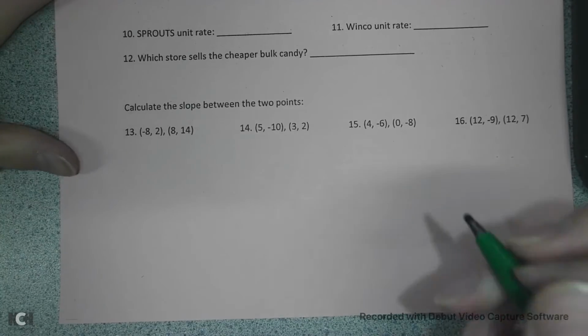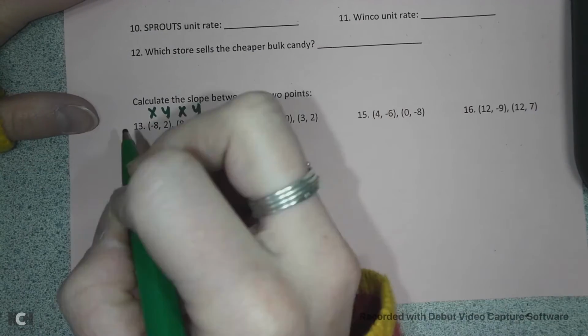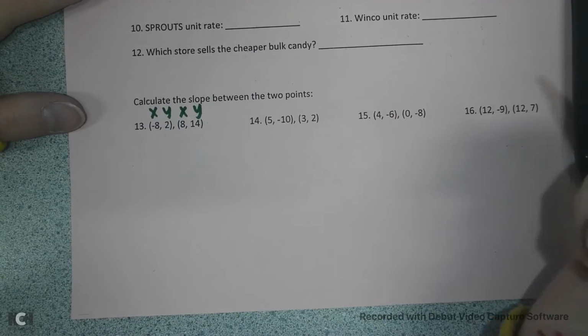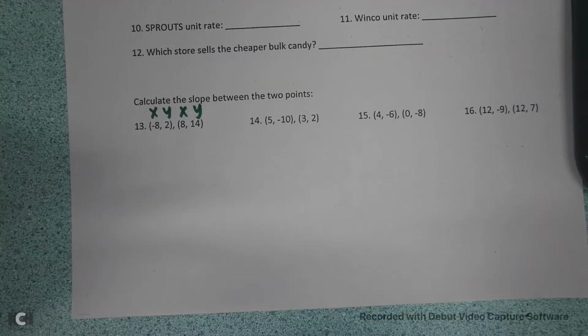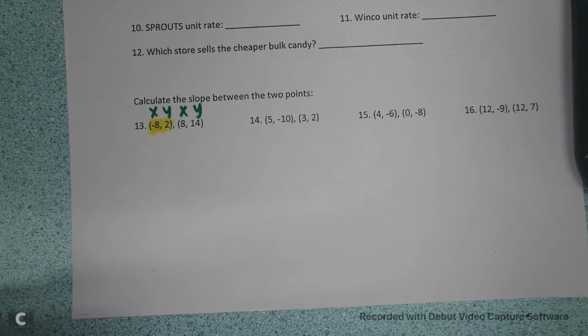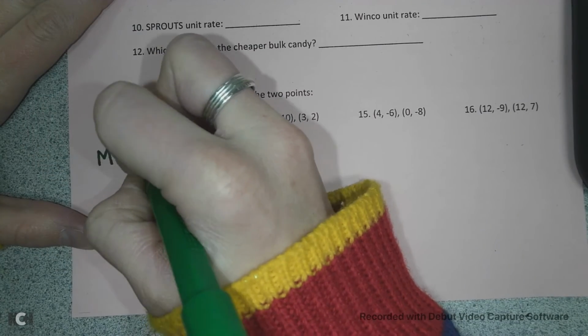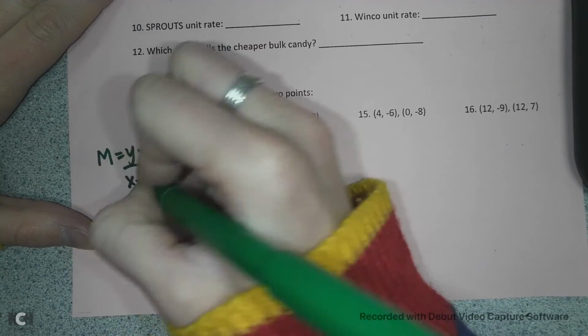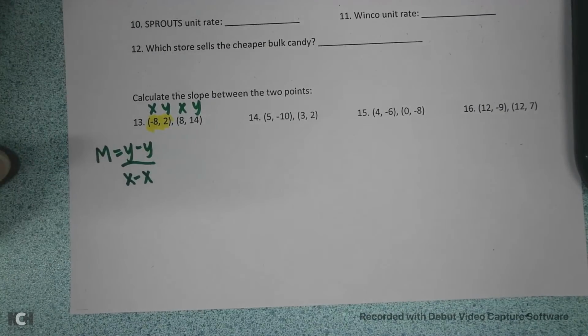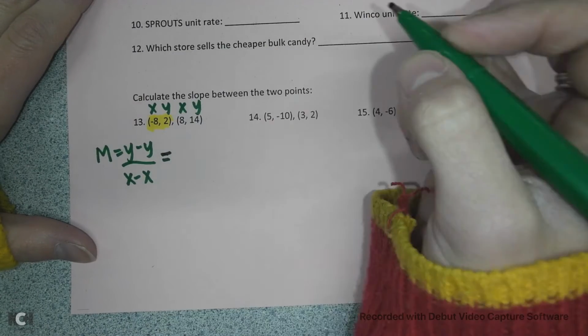So the first thing I like to do is I like to label x, y, x, y. Okay, now it doesn't matter which one you pick to go first, but you have to be consistent. So I'm going to pick this ordered pair to be my first numbers, okay? So my slope is equal to y minus y over x minus x. And they have like 1s and 2s, and people use the formula in many different ways. But this is the basic idea, and this is just all you really need to know.